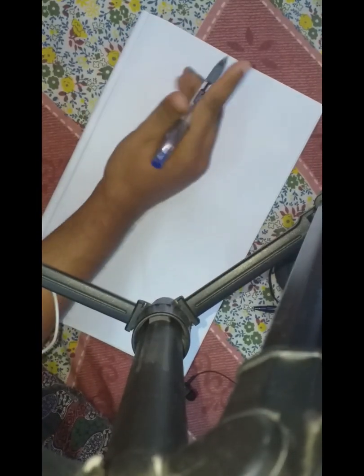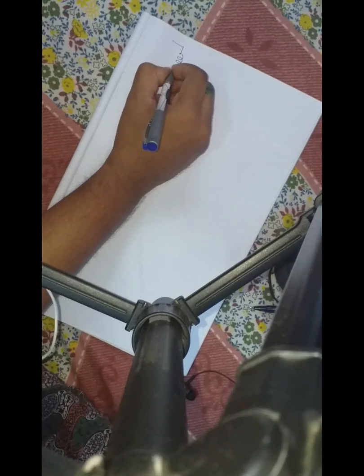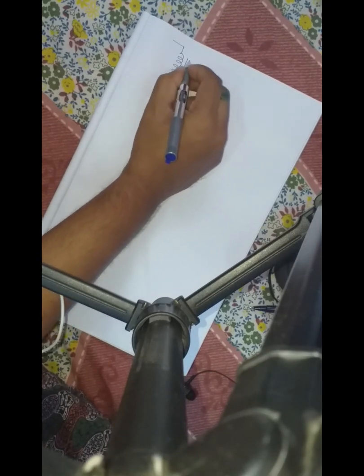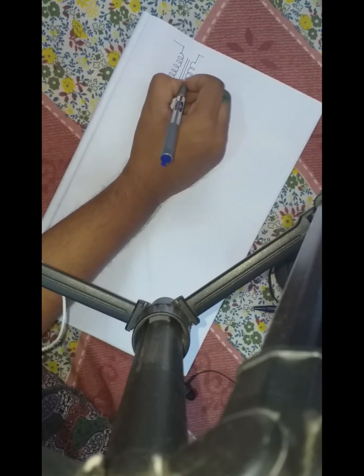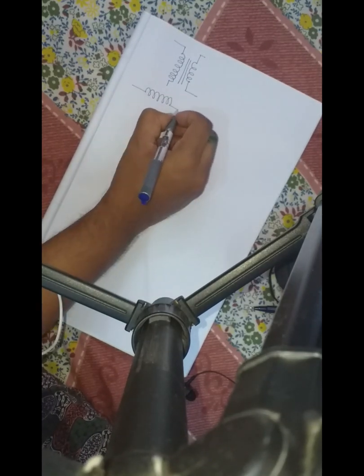In Scott connection, two types of transformer are there. This is the one transformer, another is this type of transformer.